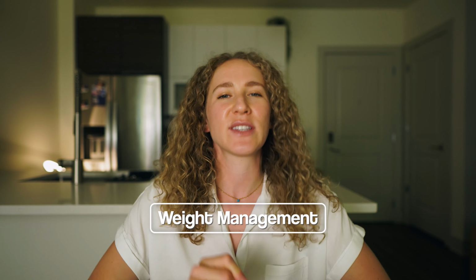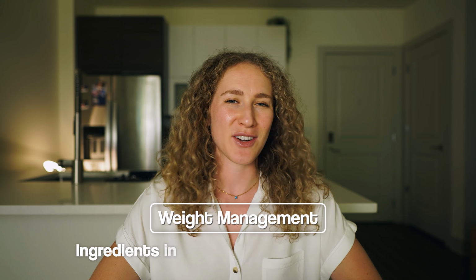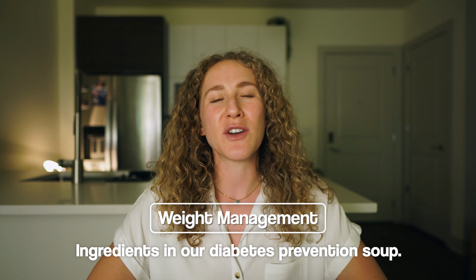Now, there's another reason we want to be able to do things like exercise, and I mentioned it's to maintain a healthy weight. But here's the kicker. Weight management in and of itself is one of our ingredients in our diabetes prevention soup because we know that having a lot of adiposity, especially around the abdomen, is also going to worsen somebody's diabetes. There's a lot of reasons for that, and part of it's due to inflammation.